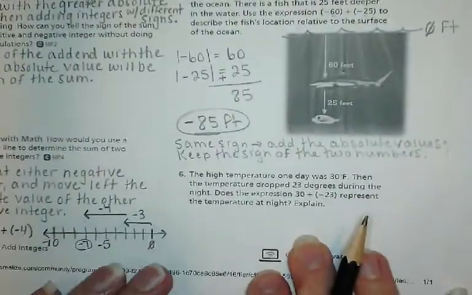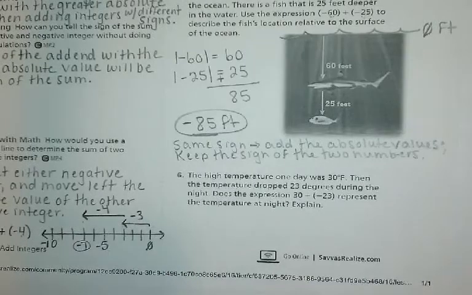Number 6. The high temperature one day was 30 degrees Fahrenheit. Then the temperature dropped 23 degrees during the night. Does the expression 30 plus negative 23 represent the temperature at night? And explain.